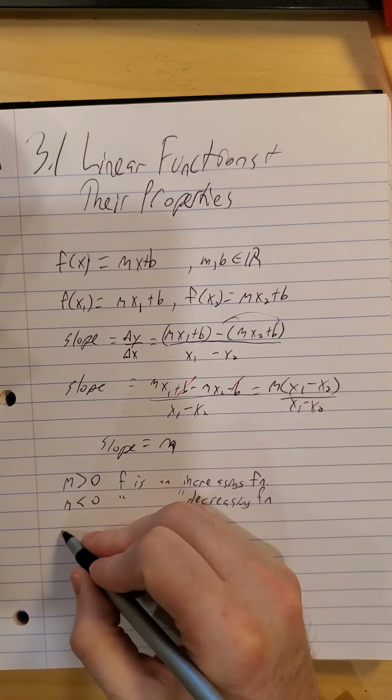All right, so one common application of linear functions would be the idea of straight line depreciation.